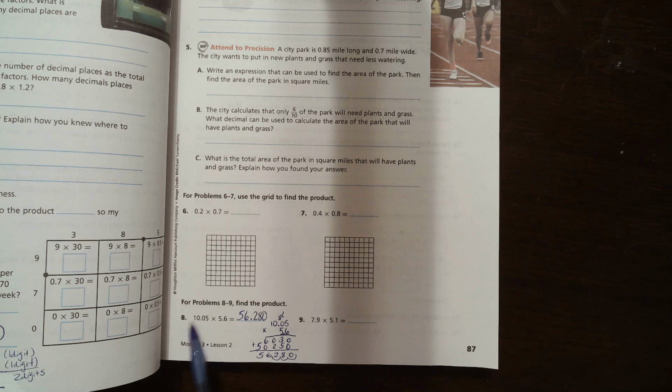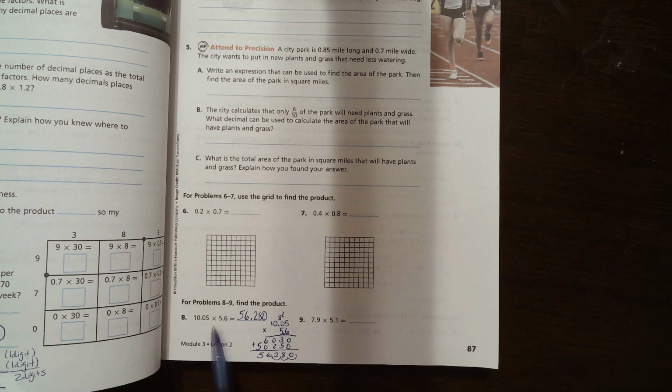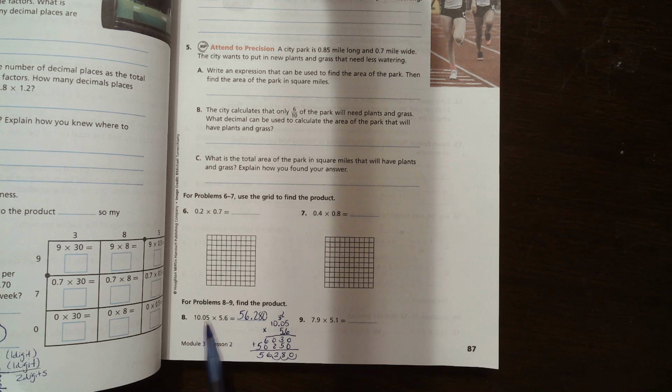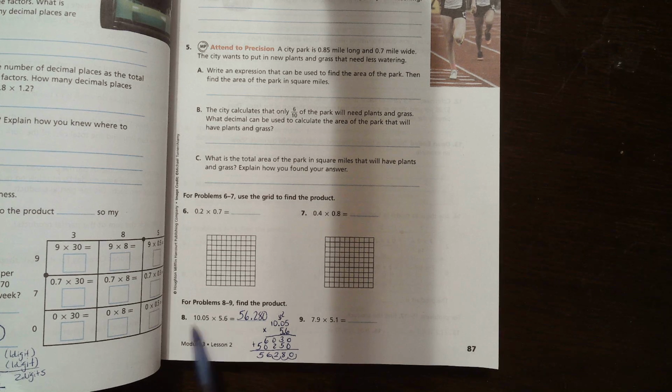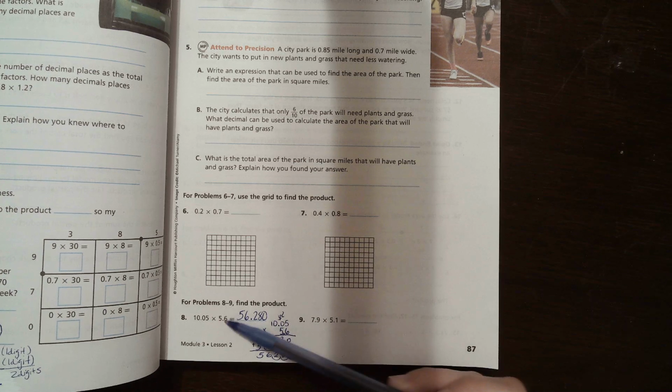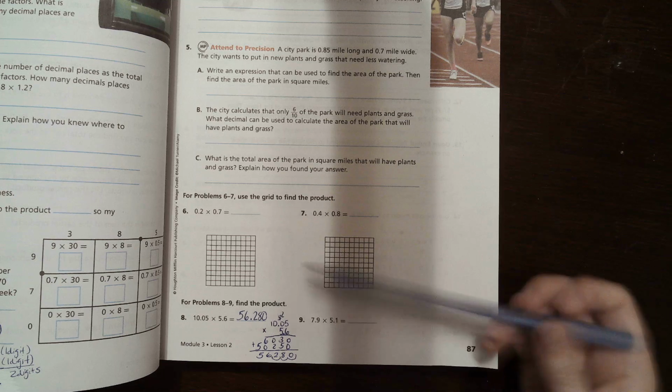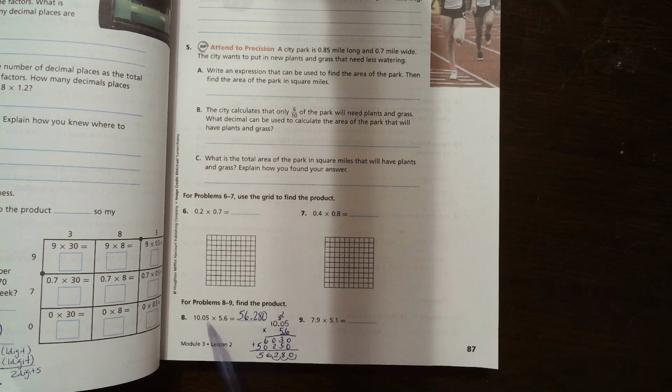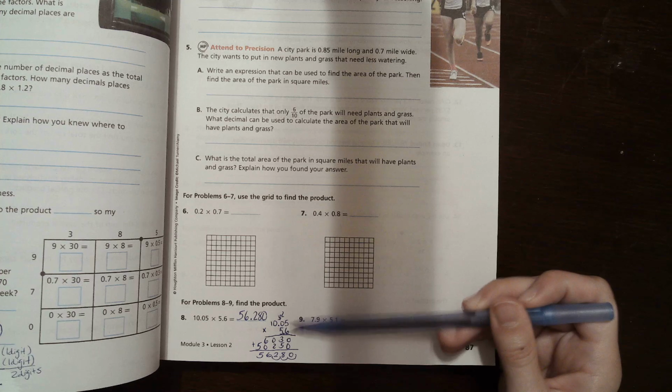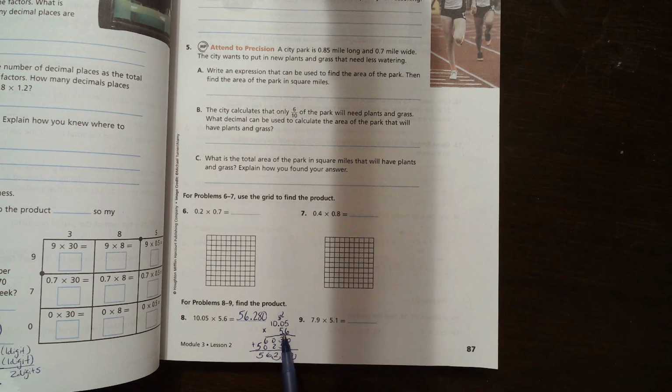Take a look at page 87. Number 8. Find the product. So we have 10 5/100 times 5 6/10. Since 10 and 500ths has more digits in it, I would suggest writing that number on top. So the number that has the most digits in it, write it on top. And then you're going to take your 5 and 6/10, line up the 6 with the last digit in 10 and 500ths, which is the 5. So line up the last digits. Decimal point 5.